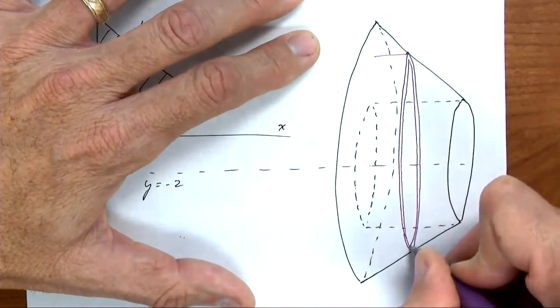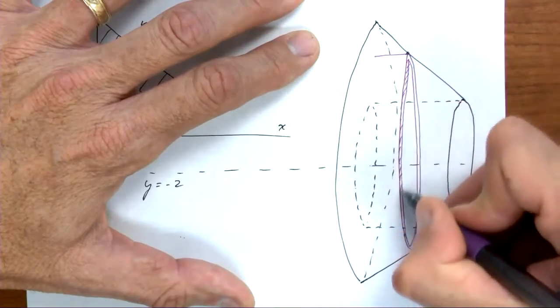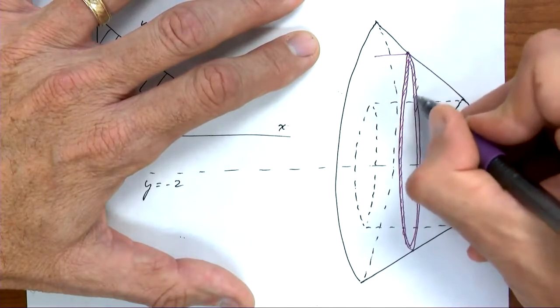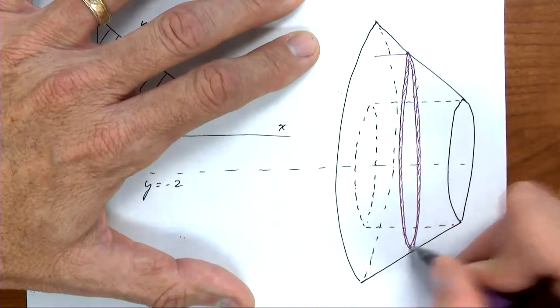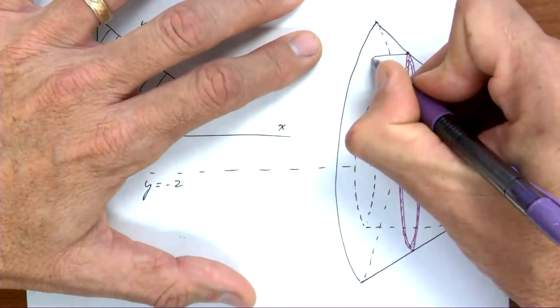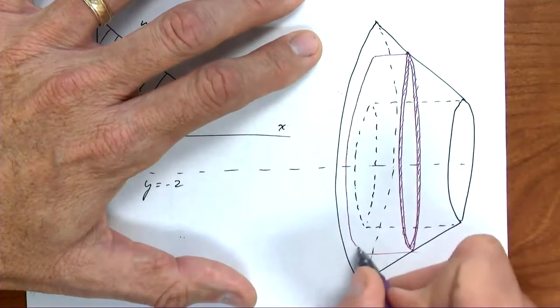So I know that the primary purpose of this video was to illustrate how we draw oblique views, but I think it's important also to look at what we do with that oblique view. So I do want to take a look at what this is going to look like. This is going to come straight down here.